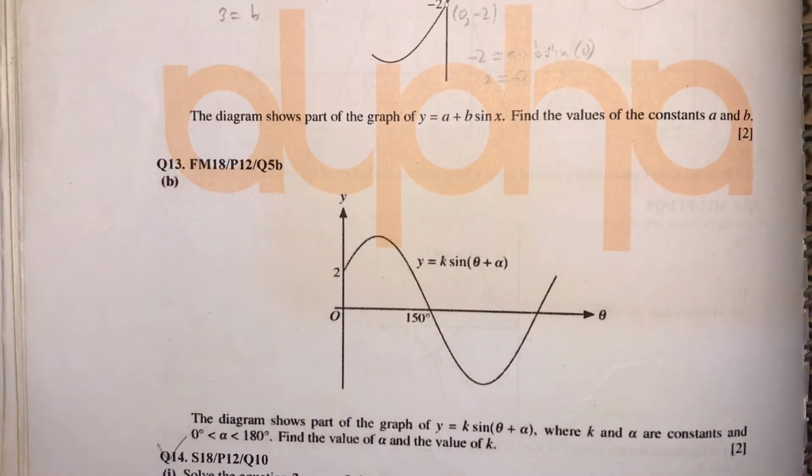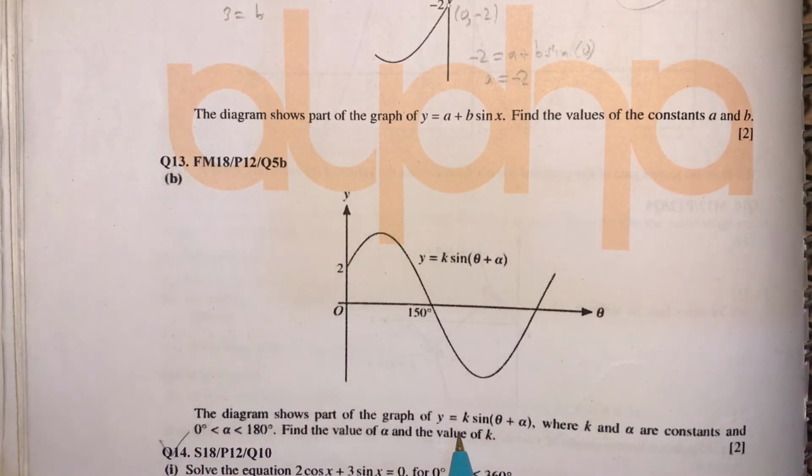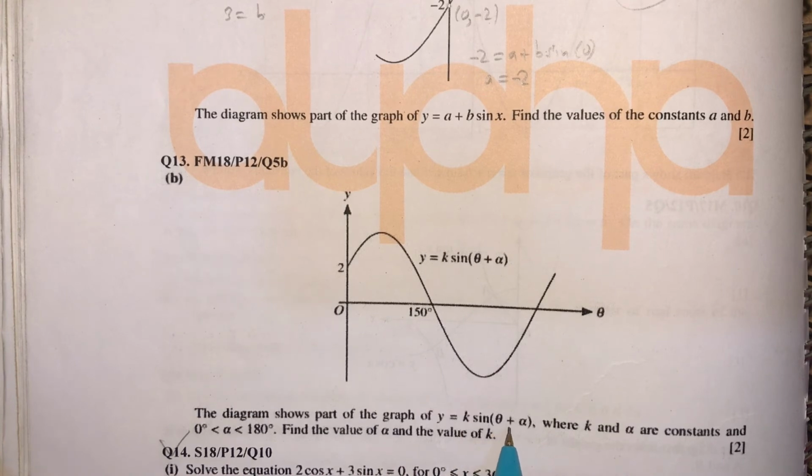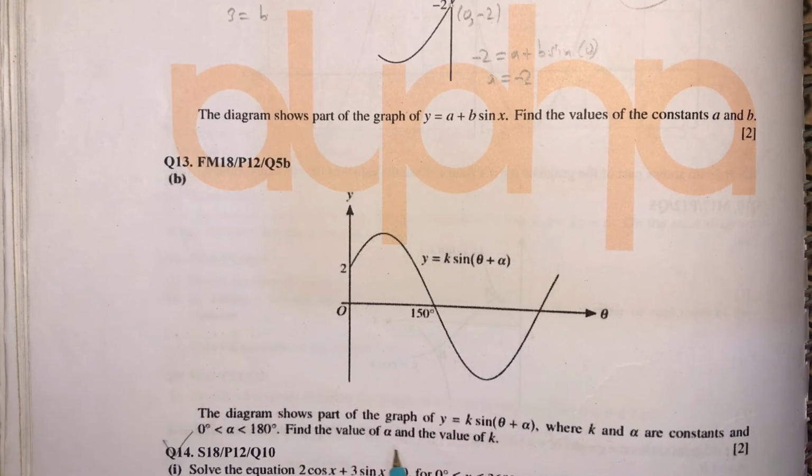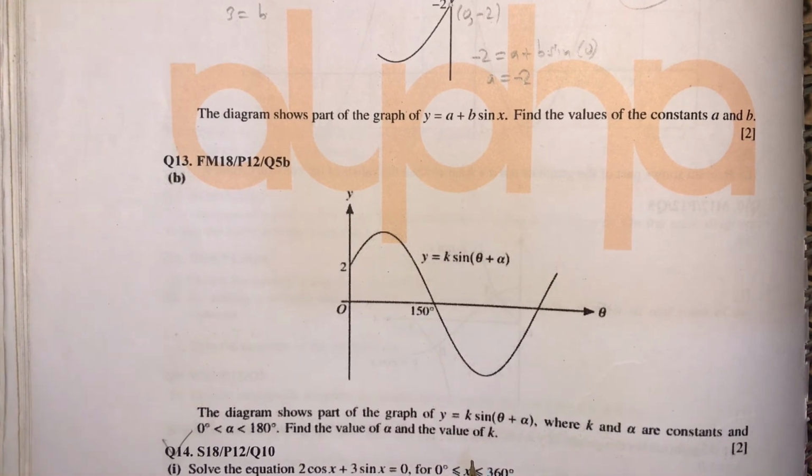Then this question, the diagram shows part of the graph of y equals, again there's a sine graph, but now over here there is a horizontal translation. Find the value of alpha and the value of k, right?